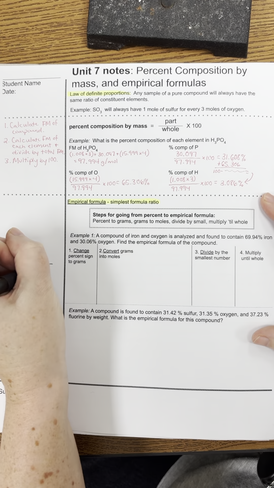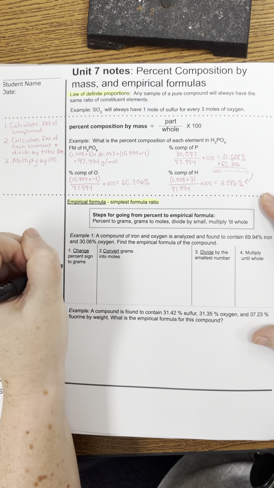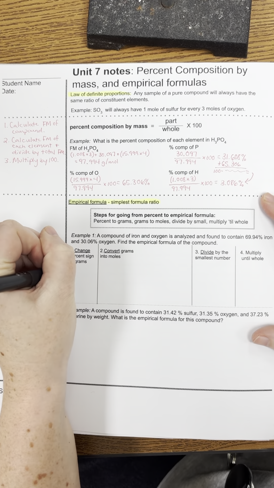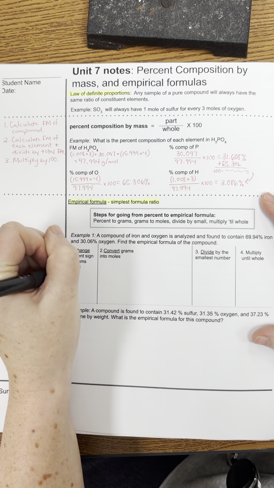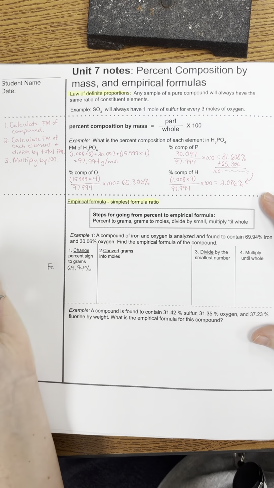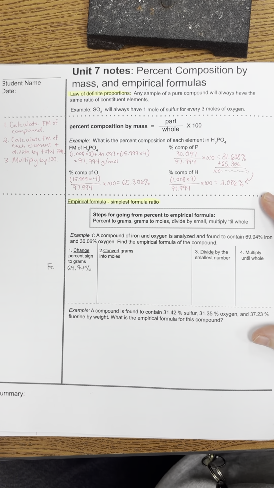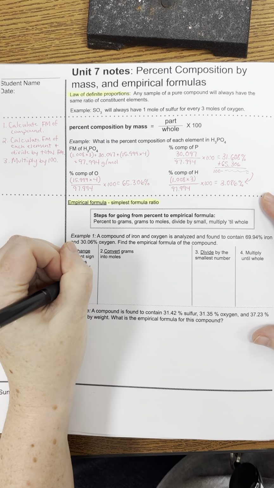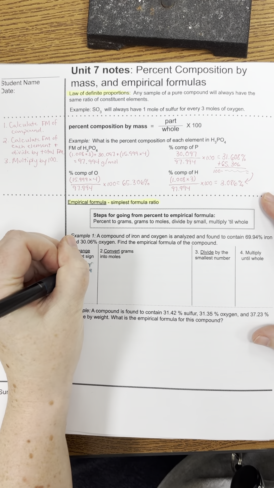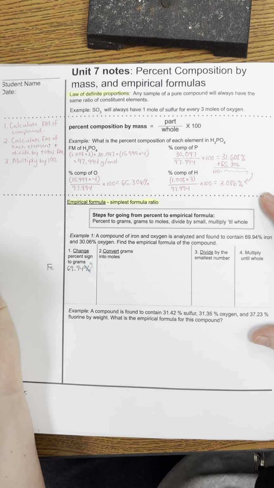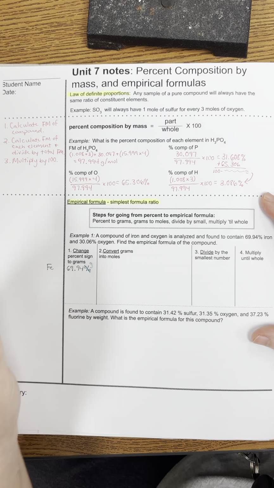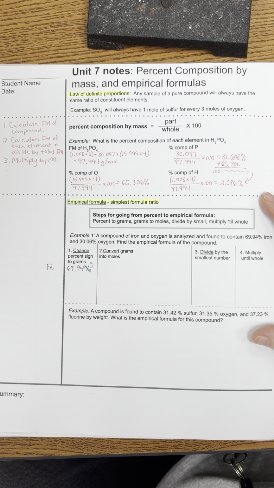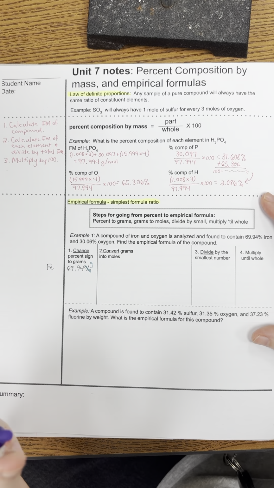So we're going to start with the iron. It's 69.94%, and we're going to change that percent sign to grams. So instead of percent, that will be grams. That's our first, percent to grams. And then we're going to convert grams into moles.